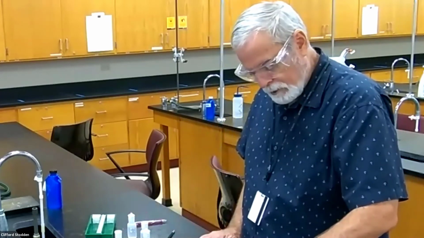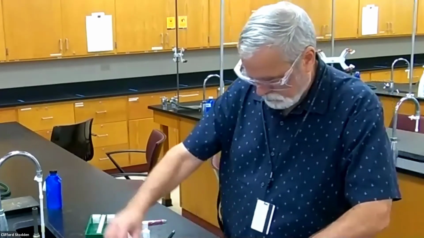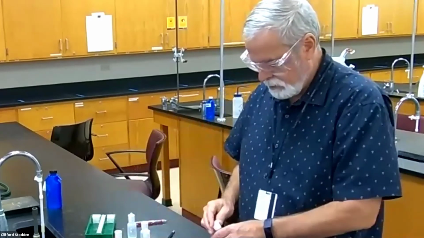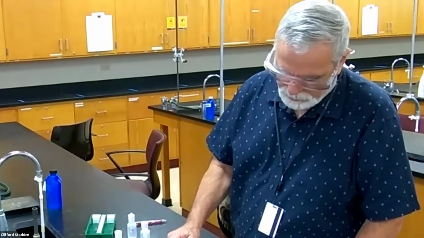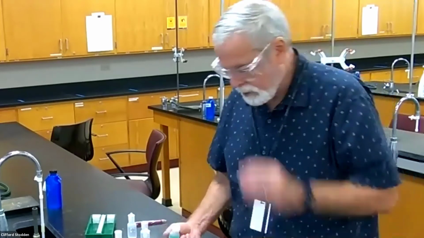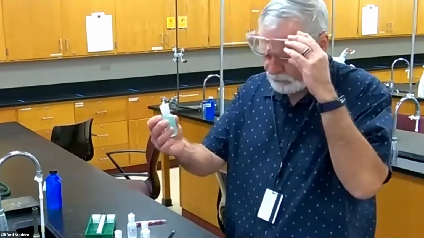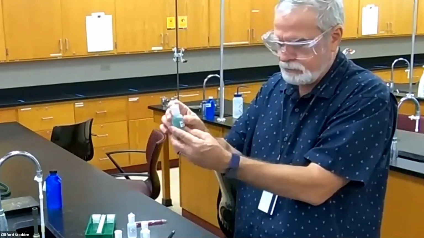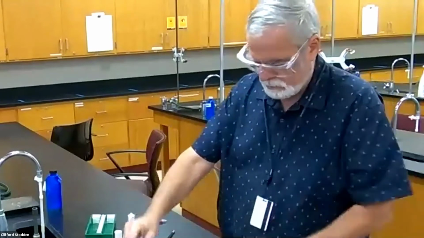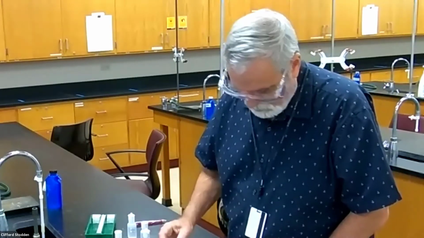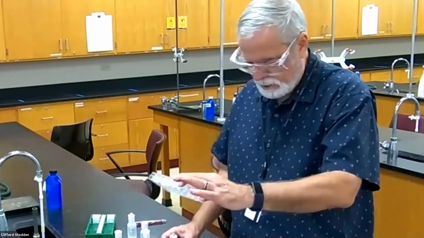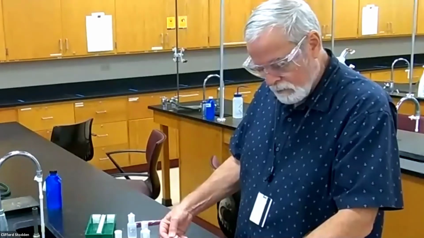The first one I'll add is nickel nitrate, which is the greenish one. I wouldn't expect anything to happen there. That's a cation nitrate with another cation nitrate. It turns it a little bit of the color of the nickel nitrate, but that's not a reaction. And silver nitrate, I wouldn't really expect anything with that. Hydrochloric acid.